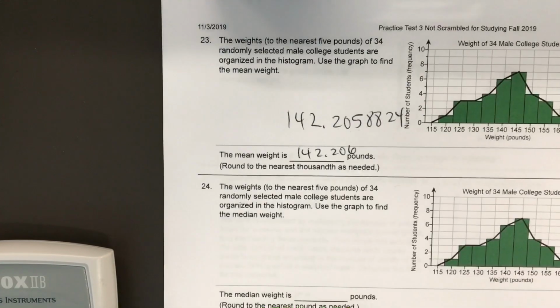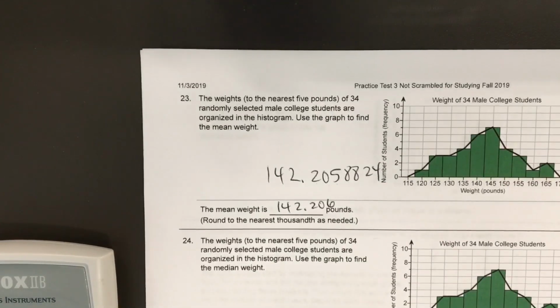Number 24 is another histogram. Same kind of thing, same kind of story. This time they want the median weight. There were 34 students randomly selected. What I need to worry about is the frequencies.